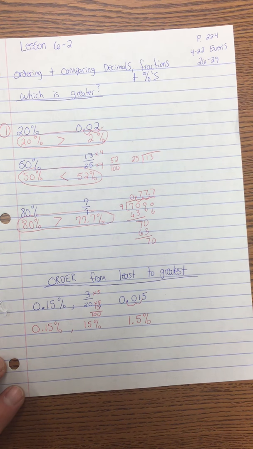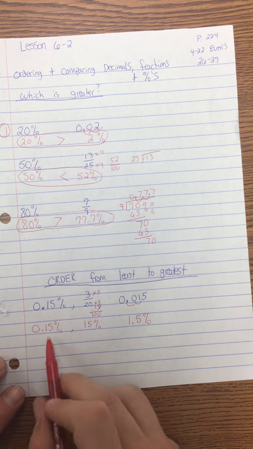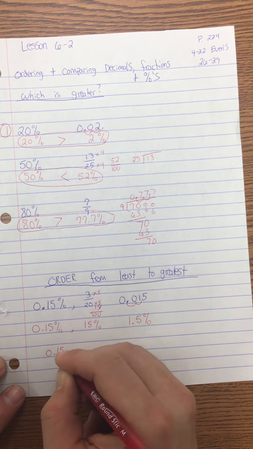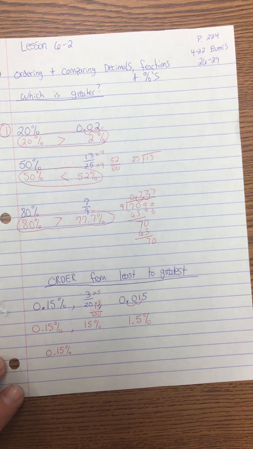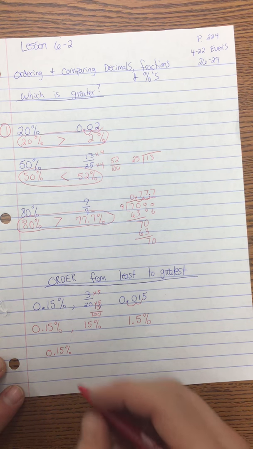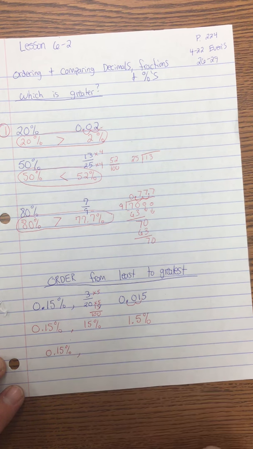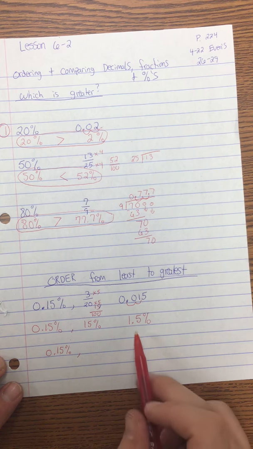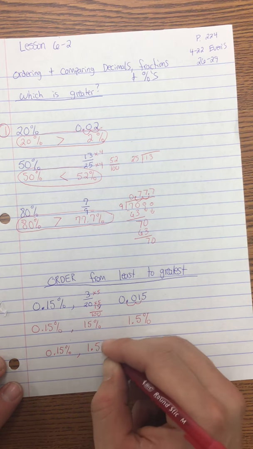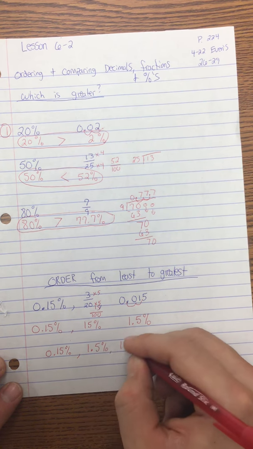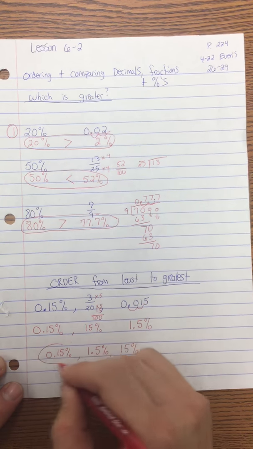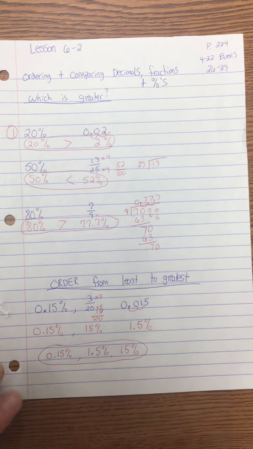Okay? So my smallest percent here is 1/1500ths%. We're really just looking at our place values here of our decimal since I have 1 and 5 in all of my percents. My next biggest percent is 1.5%. And then my largest percent is 15%. So I order them from smallest to biggest, or least to greatest. All right, so comparing and ordering fractions, decimals, and percents.